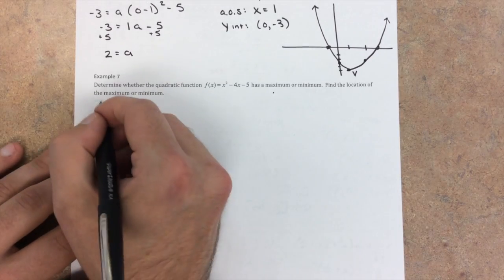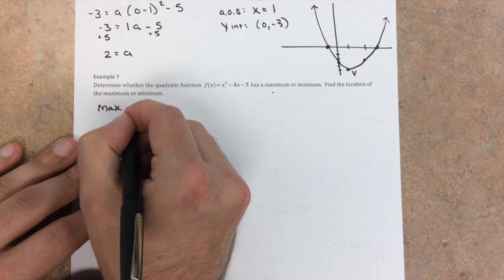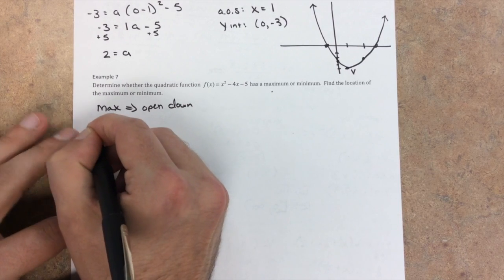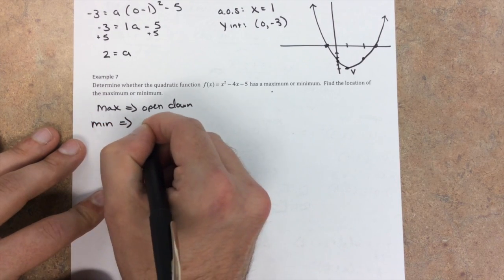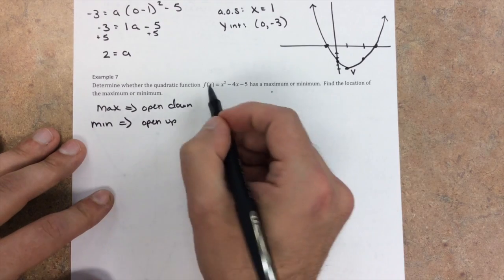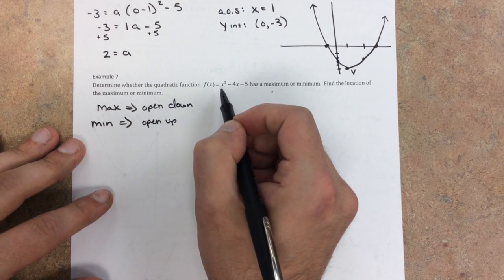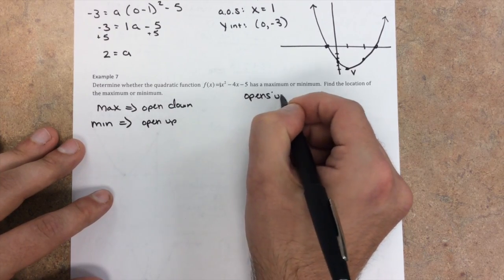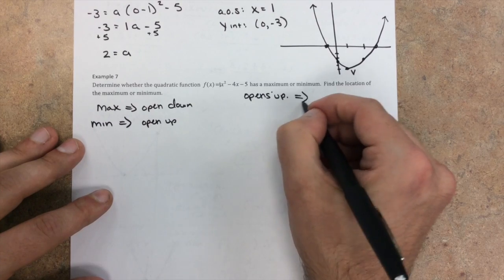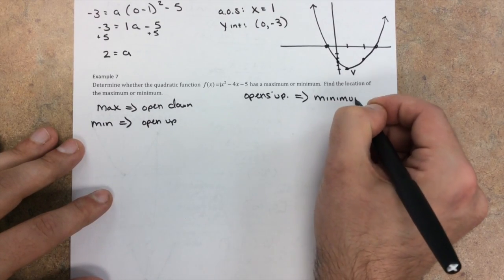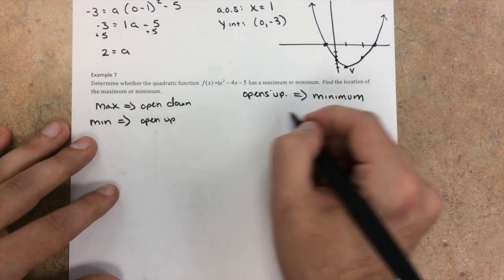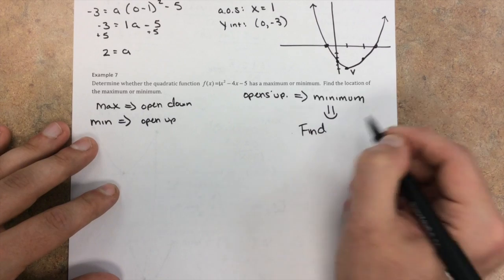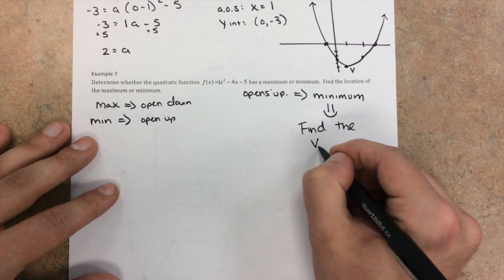So a max is when we open down. So then a minimum would occur when we open up. Looking at this right here, I see that the a is positive, so this opens up, and since it opens up, we have a minimum. Okay? How do we find the minimum? Find the minimum is just a fancy way of saying find the vertex.